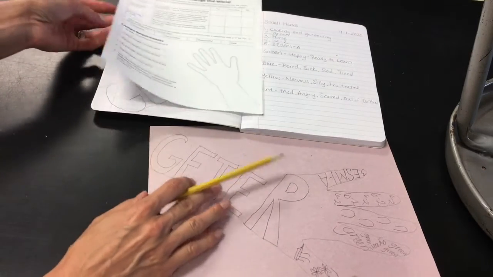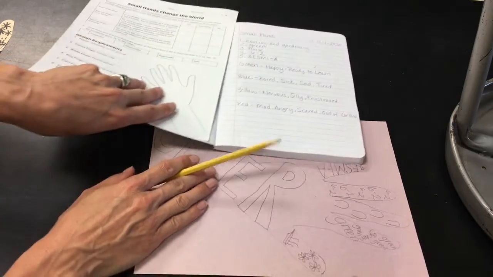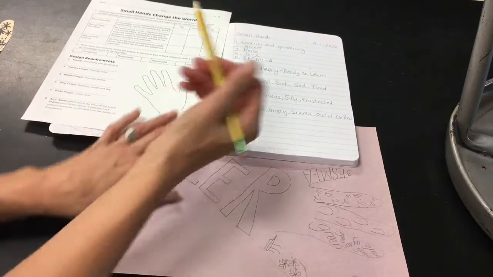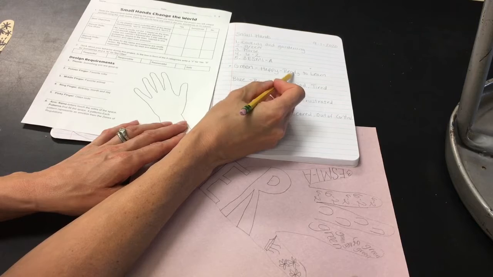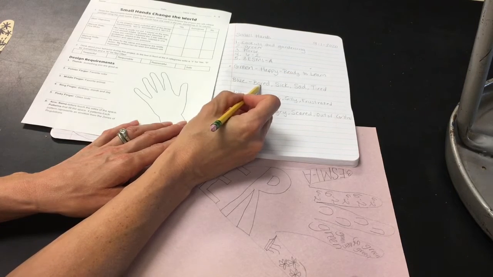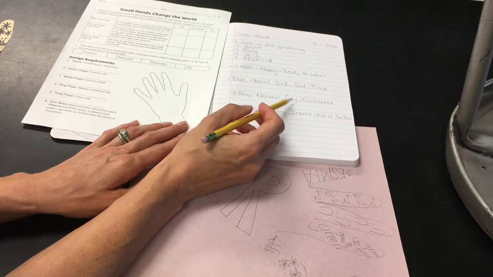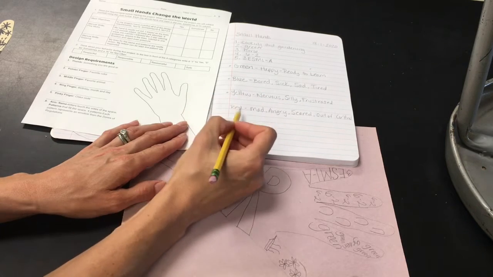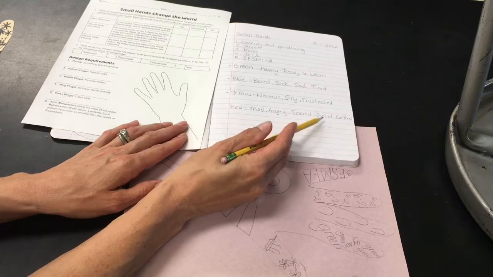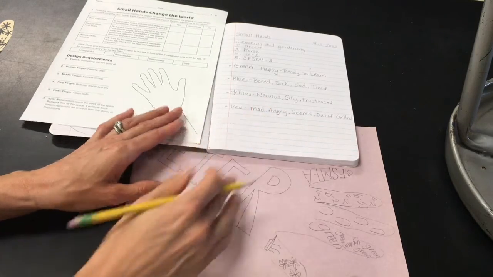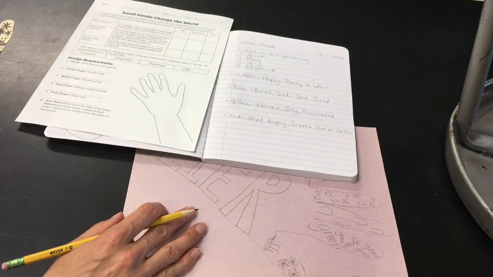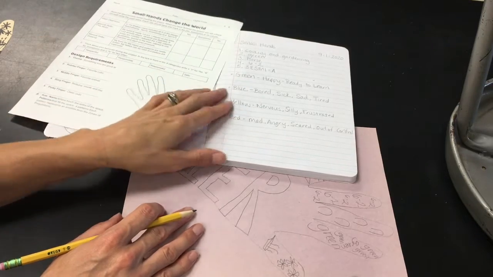So in my learning log, I have written the 4 zones. We have green, which is happy, ready to learn. Blue, which is bored, sick, sad, tired. Yellow, nervous, silly, frustrated. Red, mad, angry, scared, out of control. We would like you to think about a line or a pattern that could represent each of these zones.